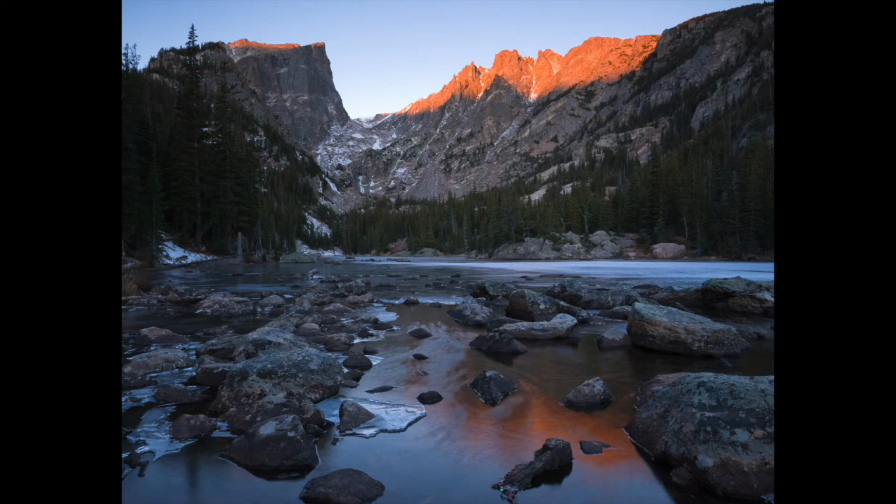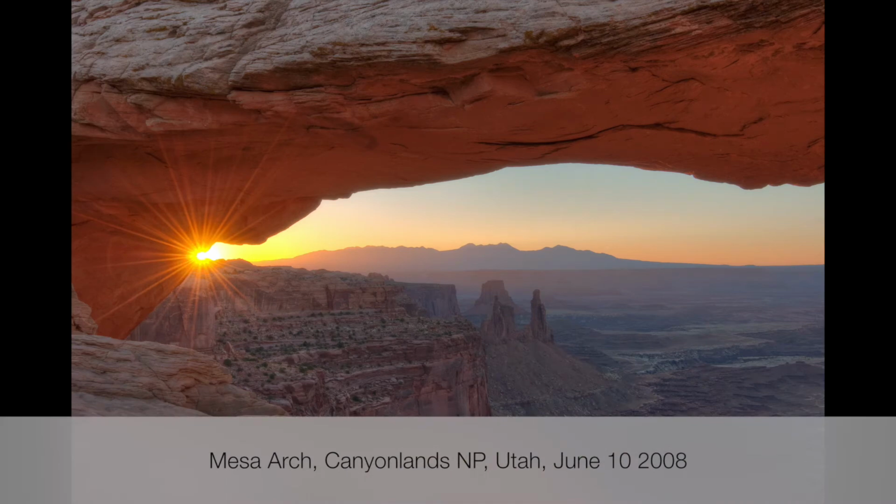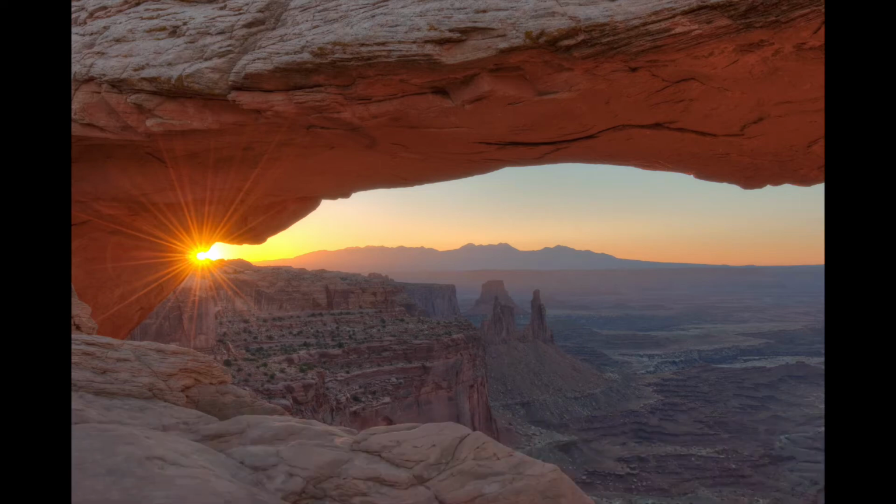Another famous example, a location I'm sure you've all seen before, Mesa Arch in Canyonlands National Park in Utah. This was taken on the 10th of June, and obviously June is when the sun is tending to rise at its most northerly declination, and indeed I placed the sun here in the corner of the arch, doing a sunstar effect, and it works okay. It's not bad. The HDR processing on this is far from ideal, I would say, looking at it after a number of years, but you get the idea.